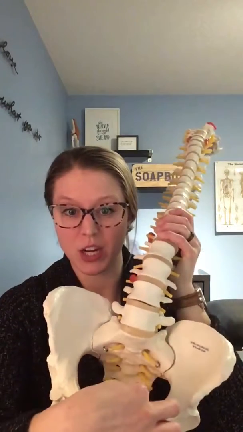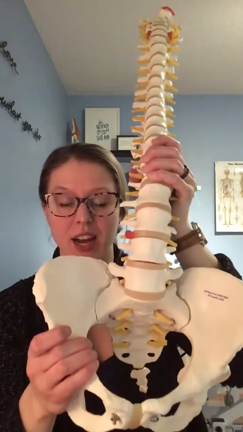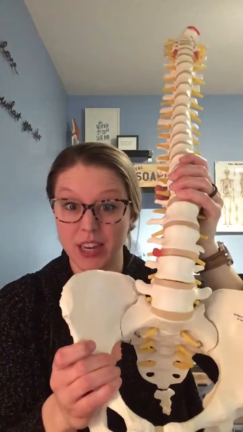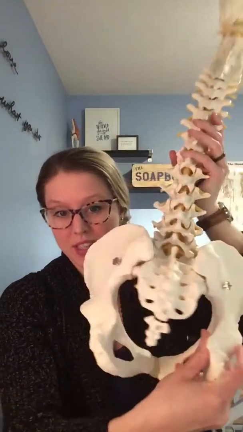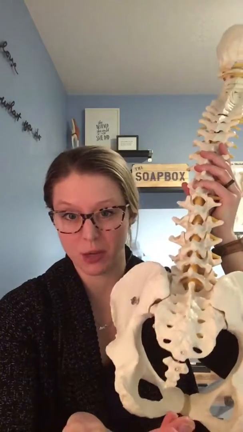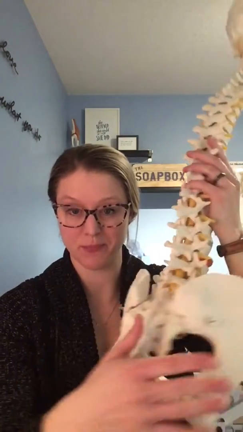But we have our tailbone here, which is essentially a triangle bone. The technical term for it is the sacrum. And then the tip of the sacrum is called your coccyx. Okay, but a lot of people will clump this into one name. They'll call that their tailbone. But just know it is two bones, the sacrum and the coccyx.